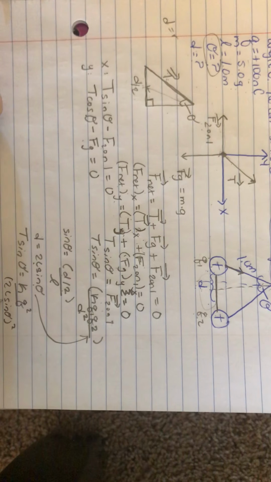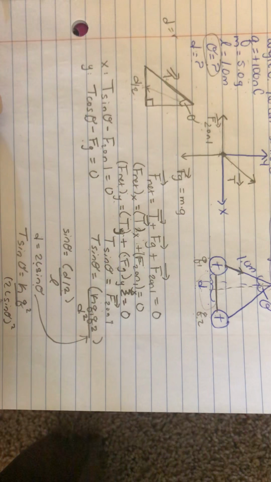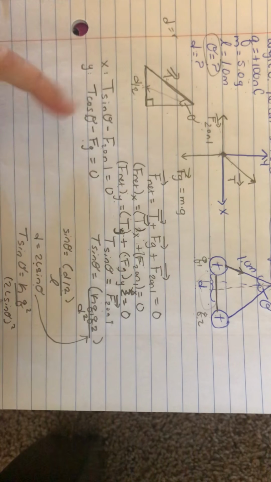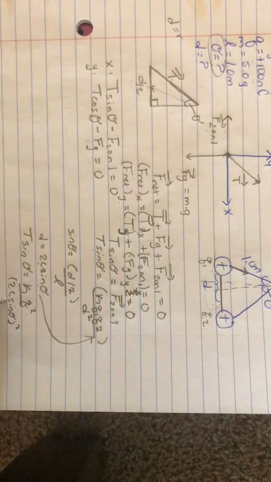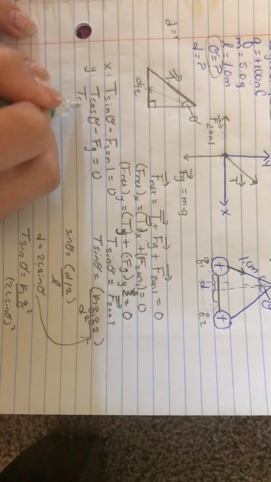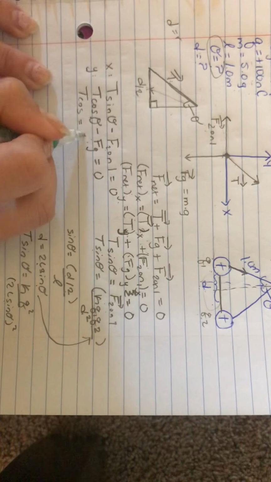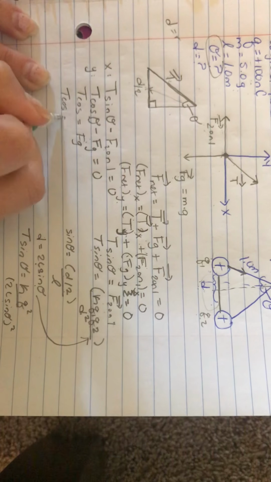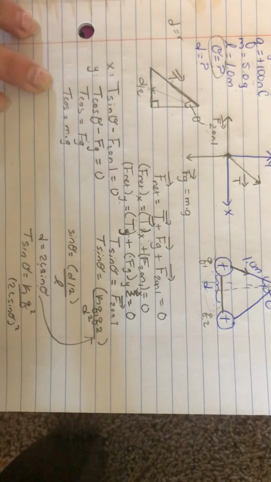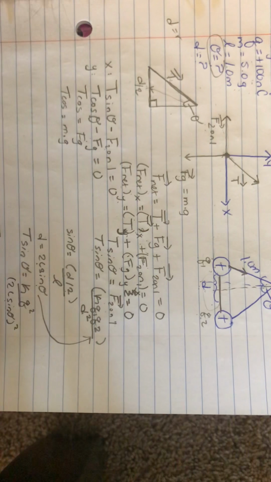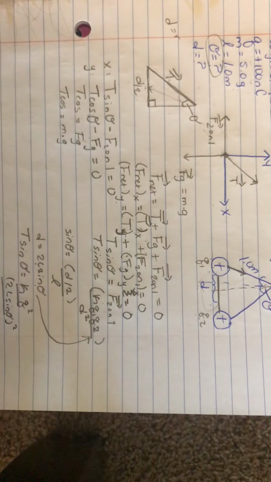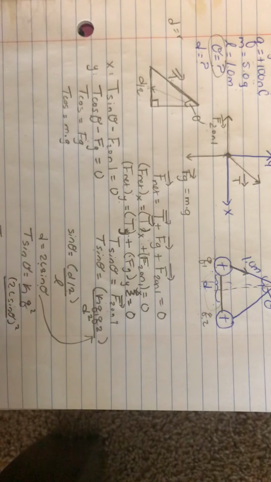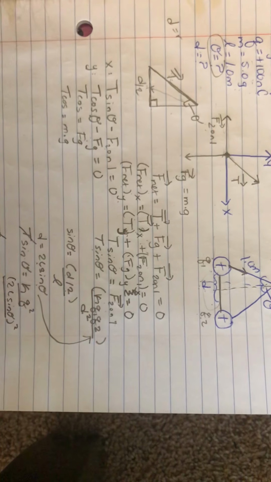So then from there, we can orient this equation into T cos theta. For T cos theta, we're also going to move the force of gravity to this side, and the force of gravity is just mass times gravity, so that one's a little bit easier. So T cos theta equals mass times gravity. And then these two go out, and we get tangent of theta.